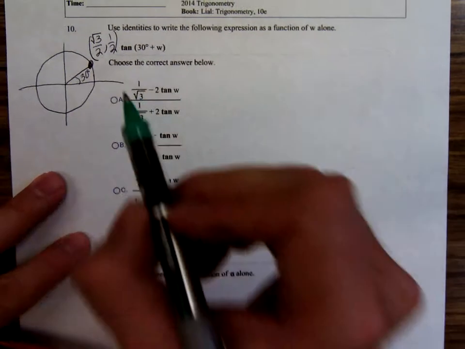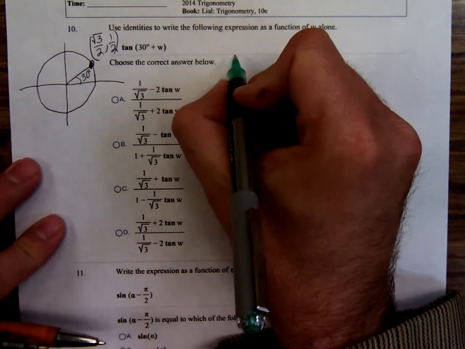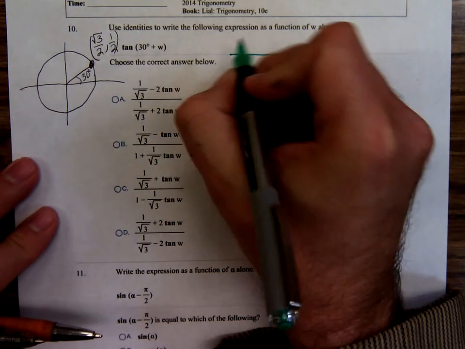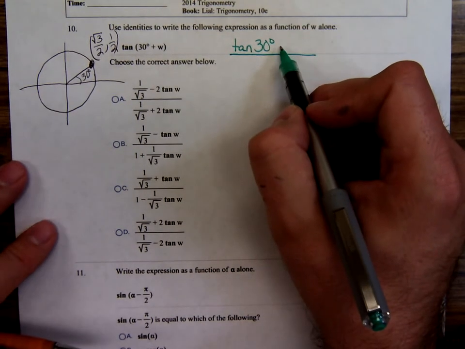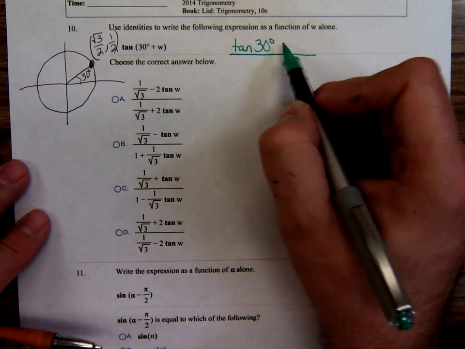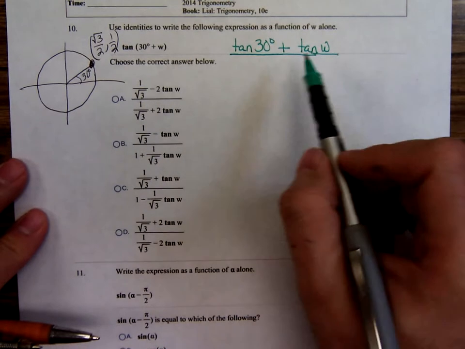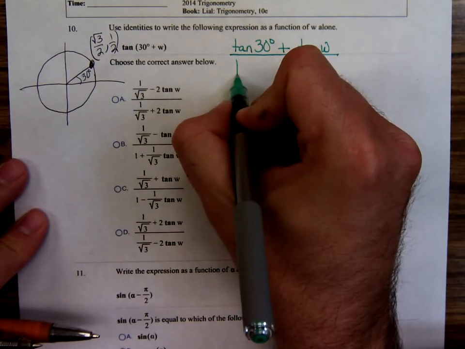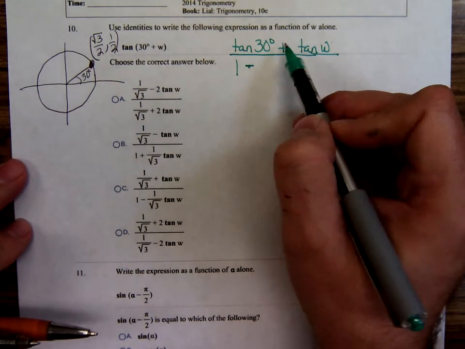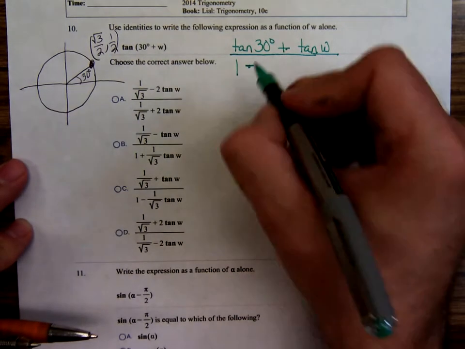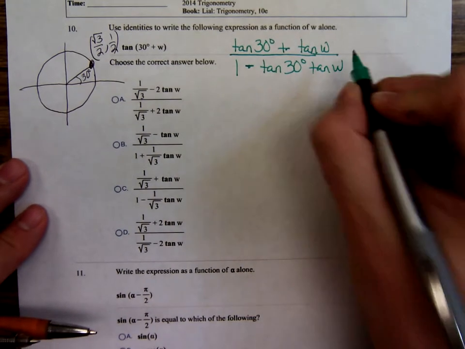Well, we haven't used this tangent A plus B identity yet today, but here's our first time to use it. It's going to be tangent first angle. On top, do I keep the same sign or change it? Same, plus tangent W. So it's tangent A plus tangent B over 1. Then change that sign, so minus, remember it's same over change, just like sine over cosine for tangent. 1 minus tangent 30 degrees times tangent W.